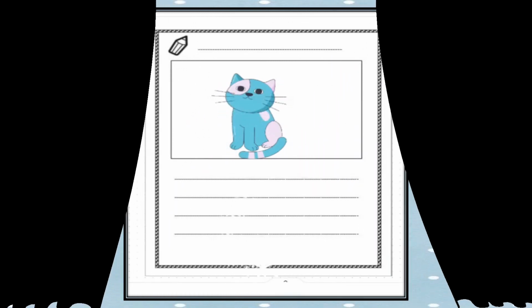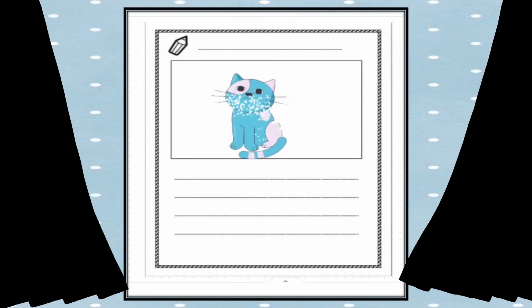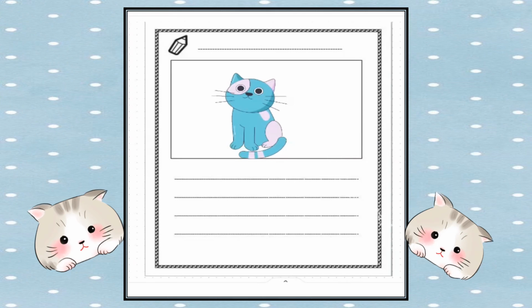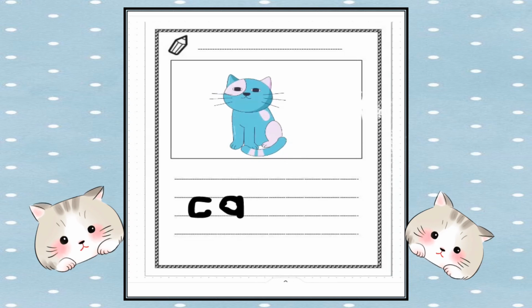Let's learn letter formations. Cat. K. Start at the top, halfway round. A. All the way round, up and down. T. Start at the top, down and curl and cross it.